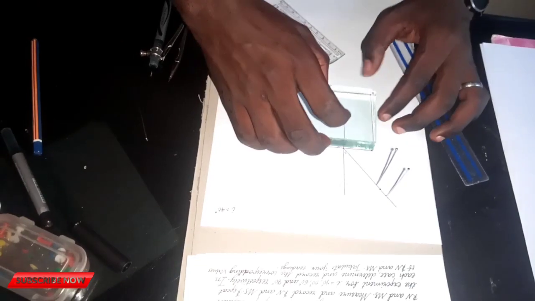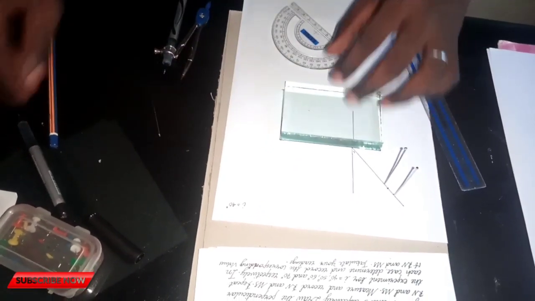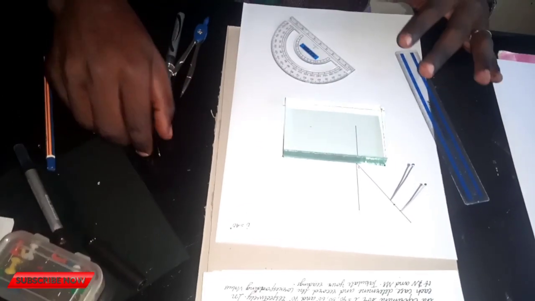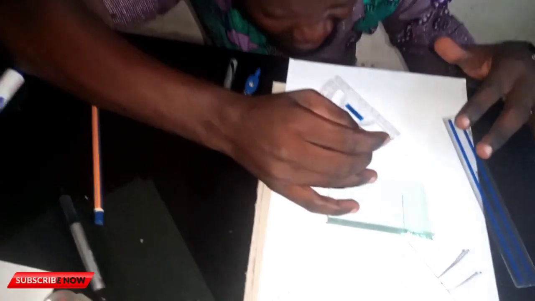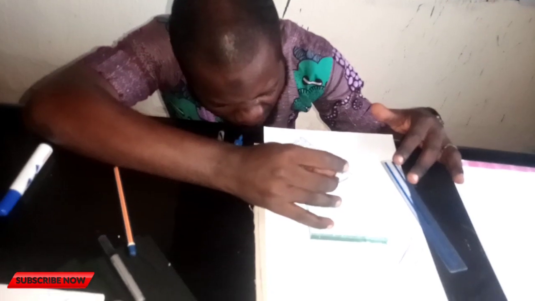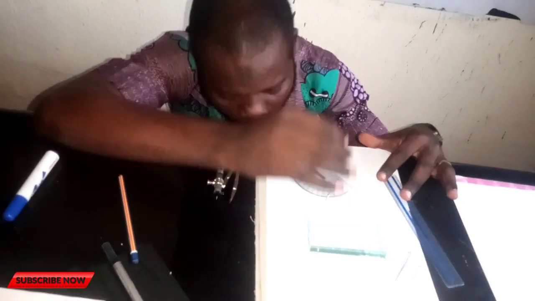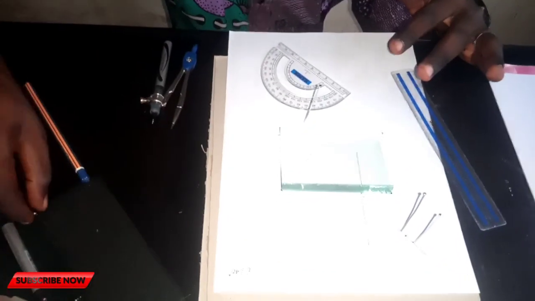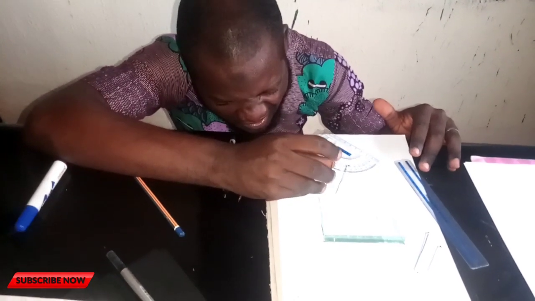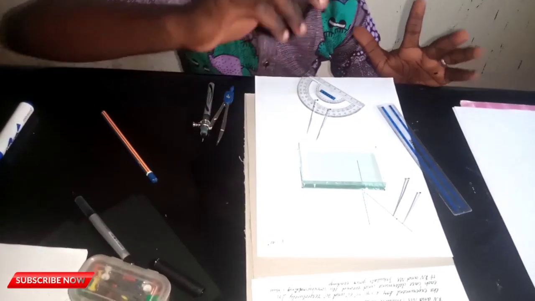So I'll replace the prism to the outline, and I'm going to view through the other side and make sure that they are on a straight line when viewed through this end. So I'm seeing just this pin now. If I erect the other one also, I must be seeing just a single image. Okay, so now I can see this image only.